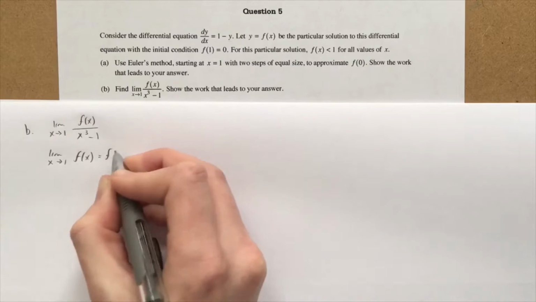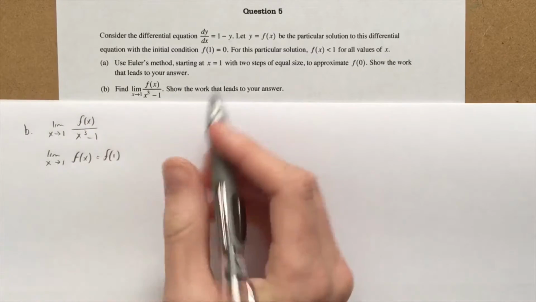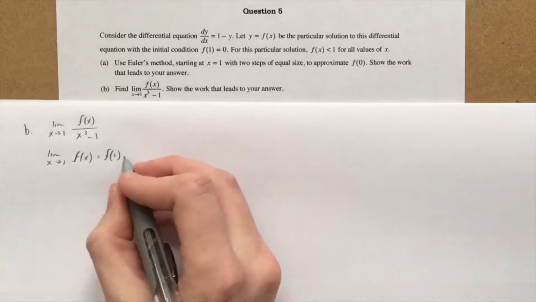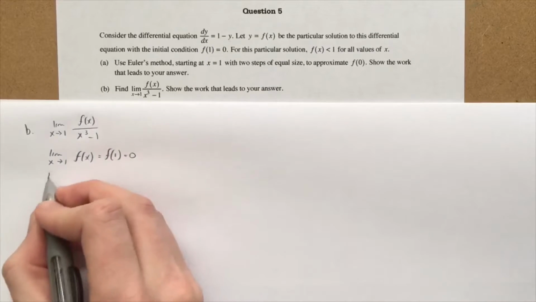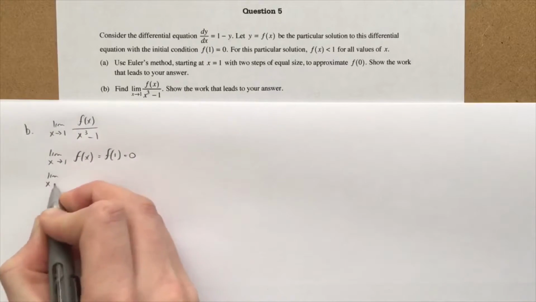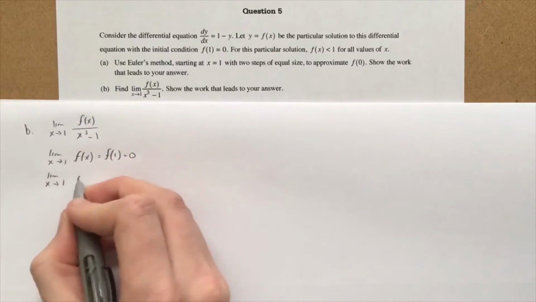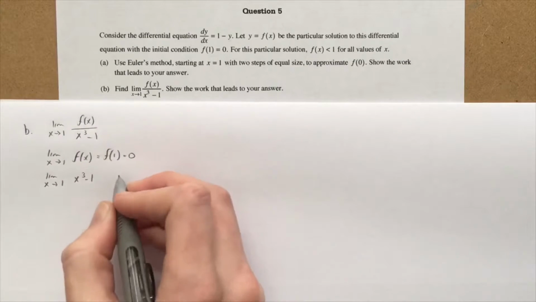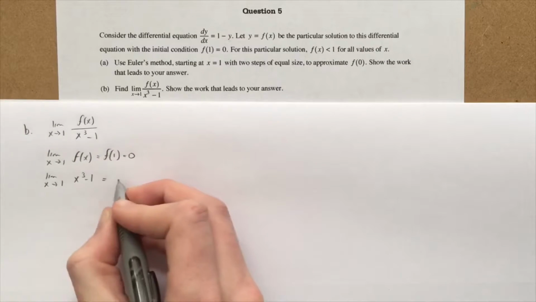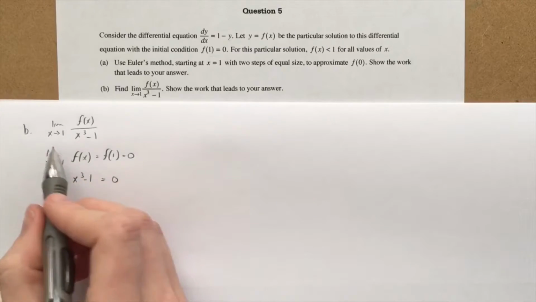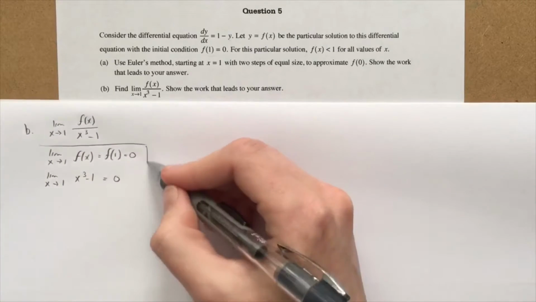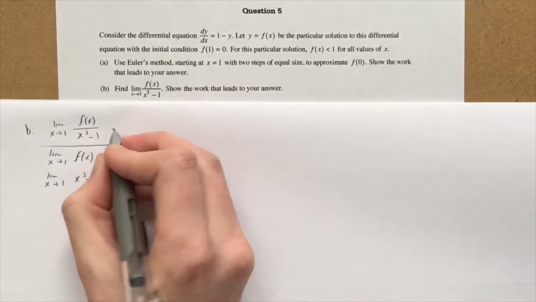So we take the limit as x approaches 1 of f of x, which is f of 1, and we know that that is 0. And then we take the limit of the denominator, which is x cubed minus 1, and that just becomes 1 minus 1, which is 0. So we can box those off as our justification for using L'Hopital's.